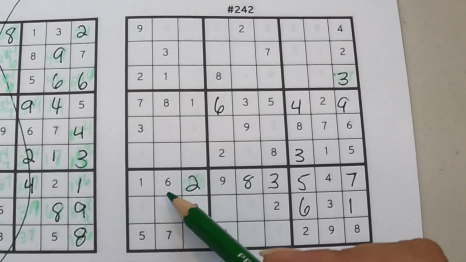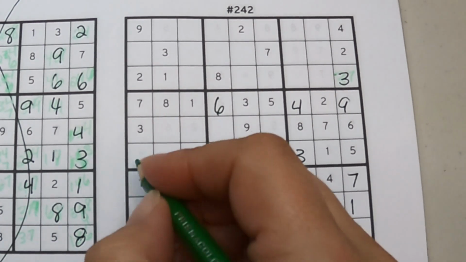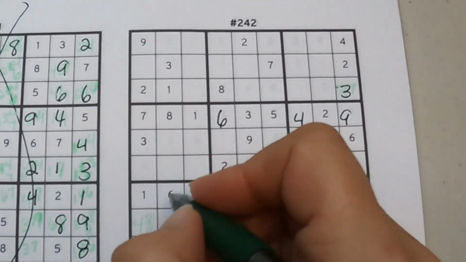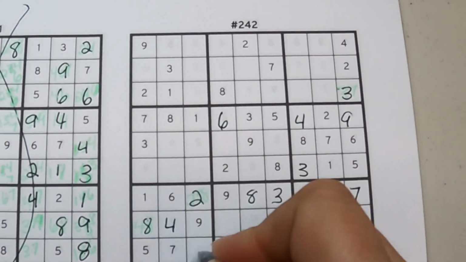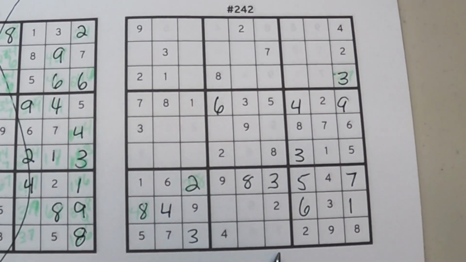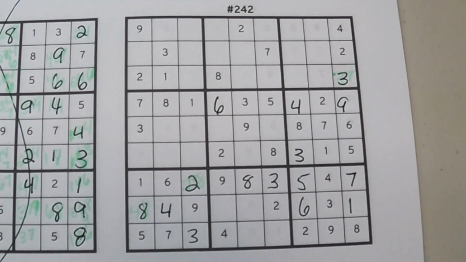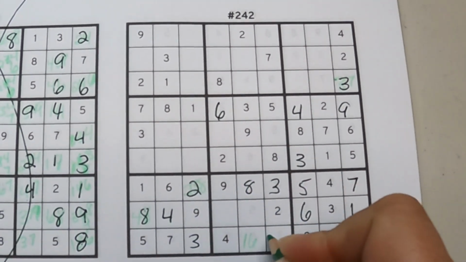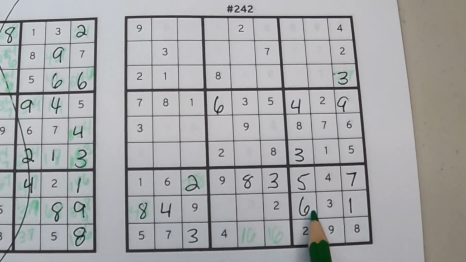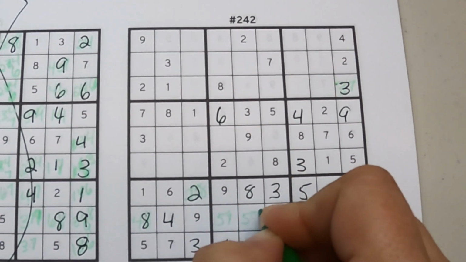For this box now, we're missing 3, 4, and 8. We've got a 3 covering both of these boxes, so 4, 8, 3 and 8 there. So 4, 8, 3. For this bottom row now, we're missing 1 and 6. I don't see any help. So 1, 6, 1, 6. For this row, we're missing 5 and 7. I don't see any help, so 5, 7, 5, 7.